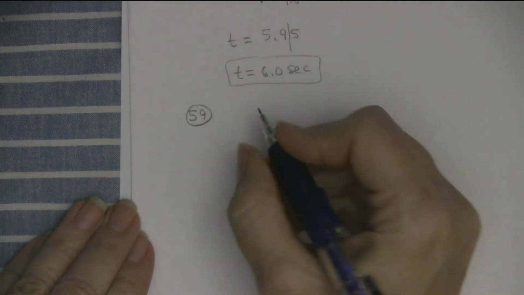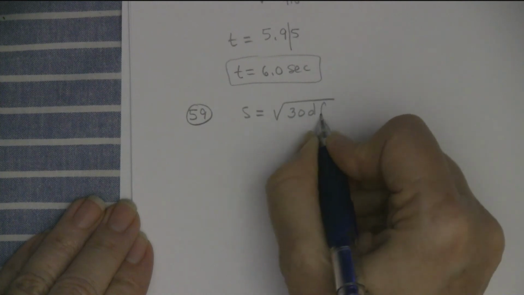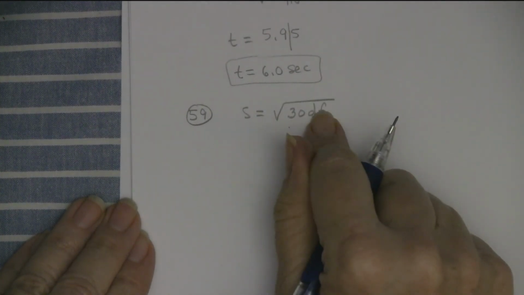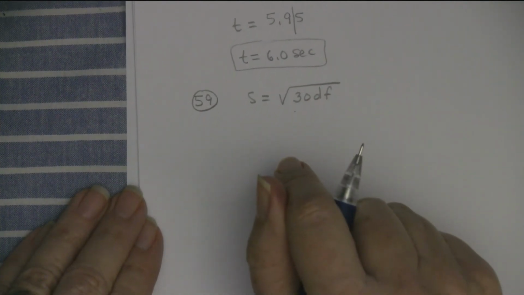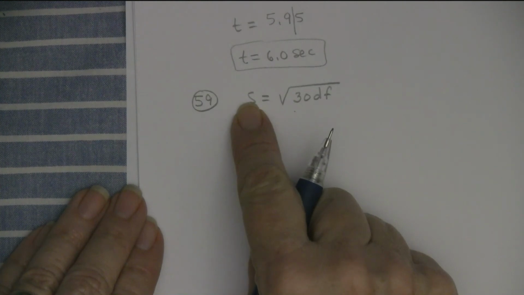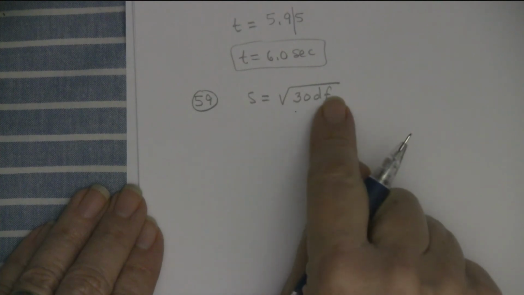Okay, S equals the square root of 30df. Use this formula to determine the approximate speed of a car before the brakes were applied. S is in miles per hour. It is the speed of the vehicle before the brakes were applied. D is the number of feet. It is the length of the skid mark. F is unitless, and it's a friction coefficient, the drag factor of the road.